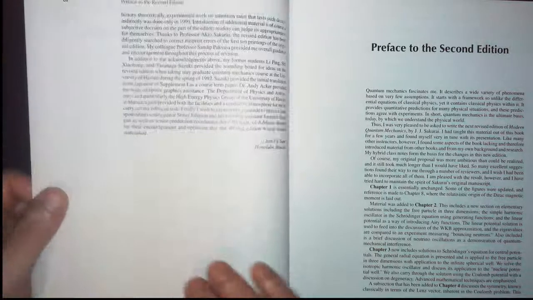I think Napolitano's work here in translating Sakurai was really quite good, and he added some things in here. If I remember from reading the preface, he added a bunch of stuff in here, and I didn't see it.